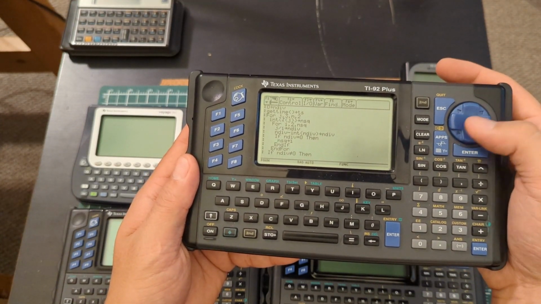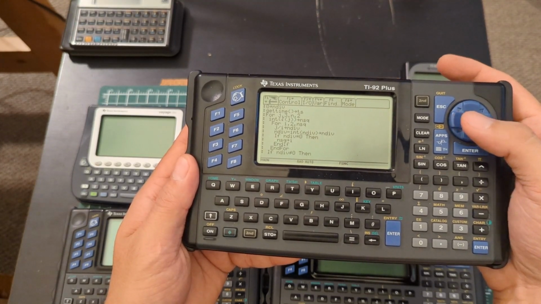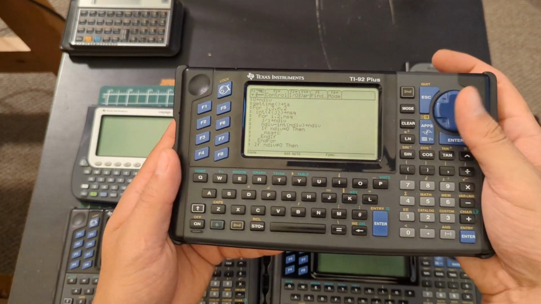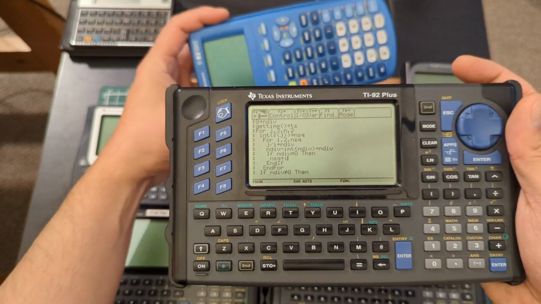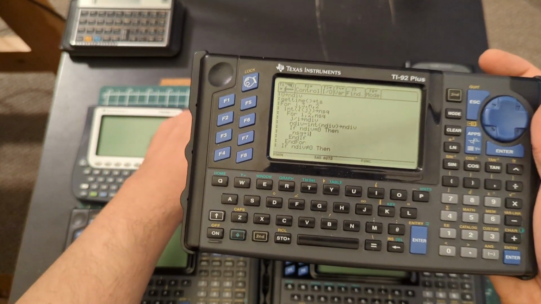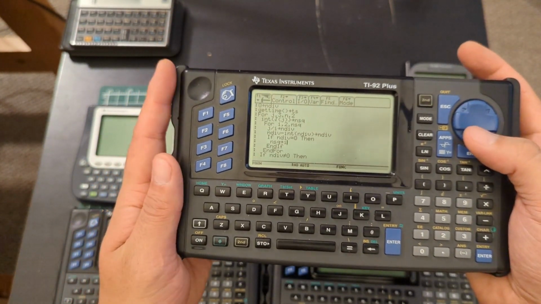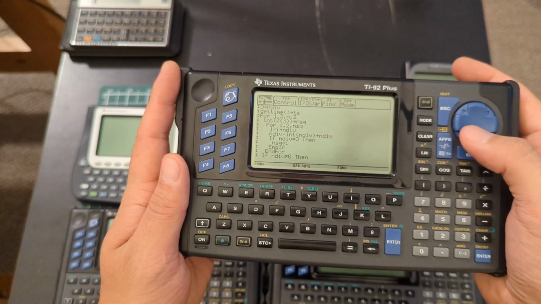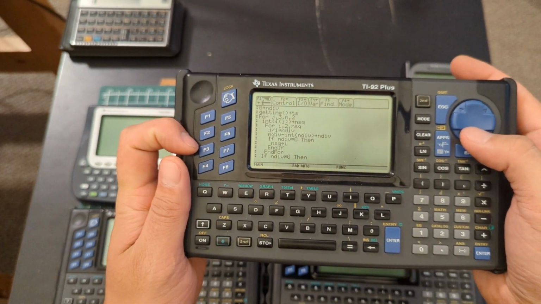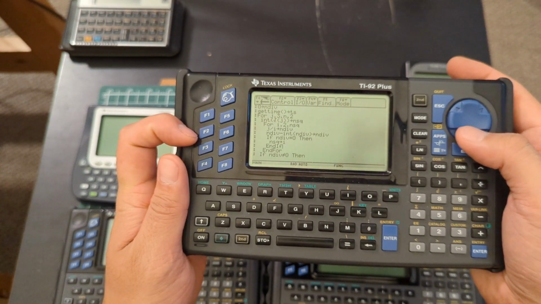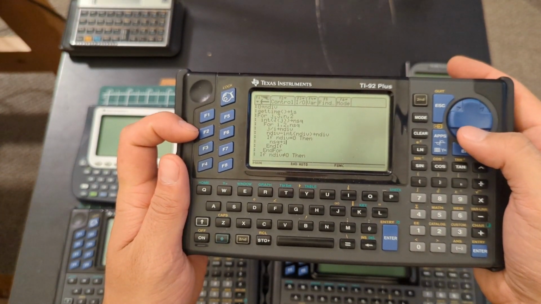There's a few different ways to exit out. There's like a break command or an exit command or something. That wasn't present on the TI-82 Stats version of TI-Basic, so I'm using this little trick that someone showed me on Calcverse to exit for loops.